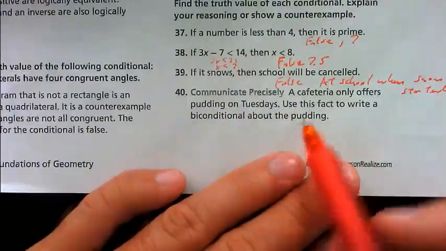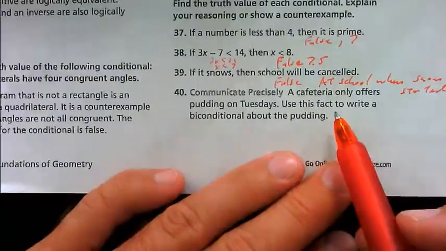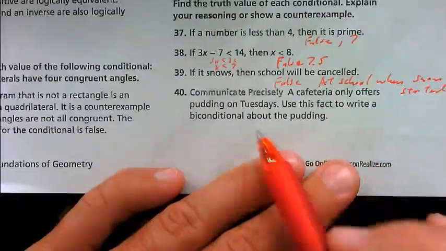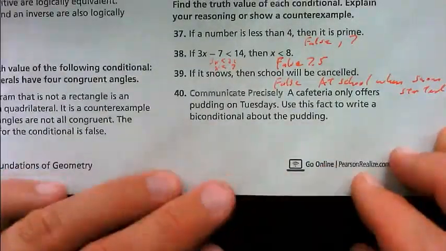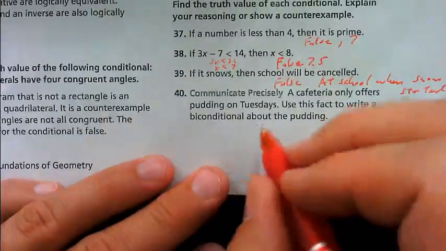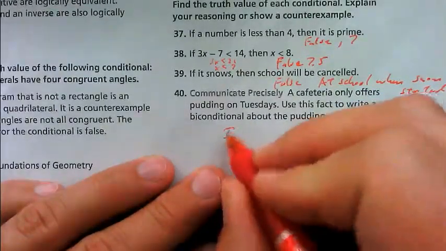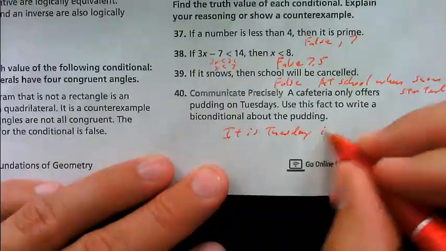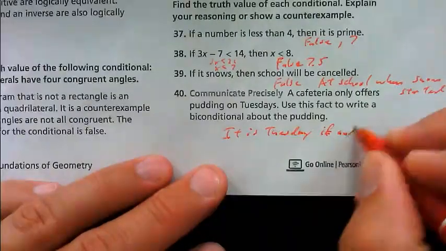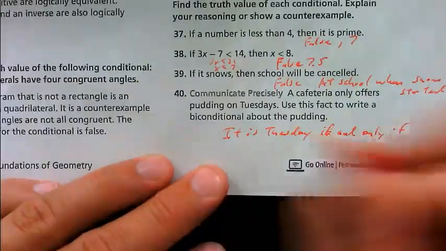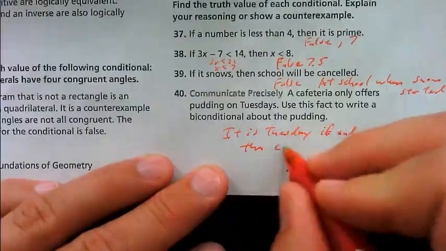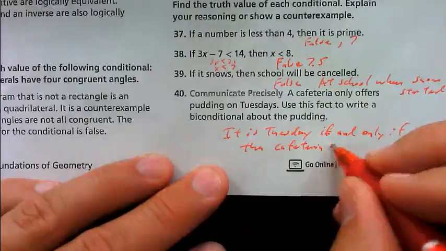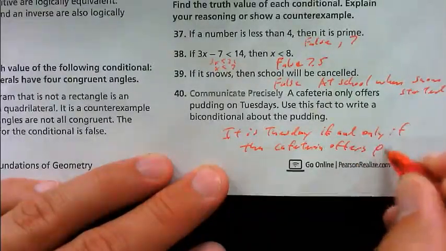This last one, communicate precisely. A cafeteria only offers pudding on Tuesdays. Use this fact to write a biconditional about pudding. So again, we need an if and only if statement. So it is Tuesday if and only if the cafeteria offers pudding.